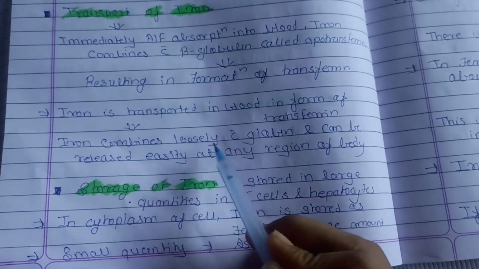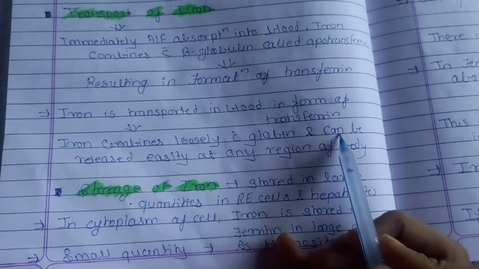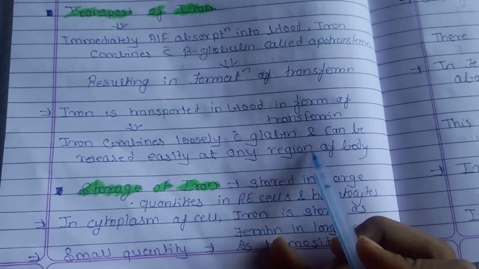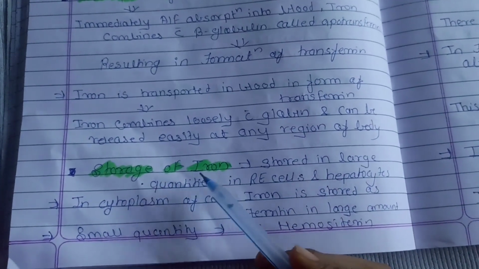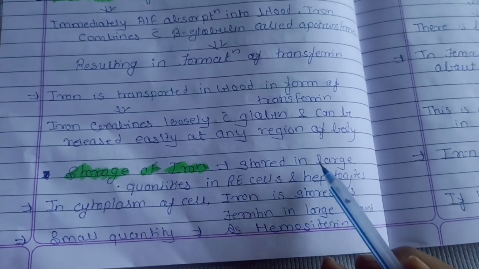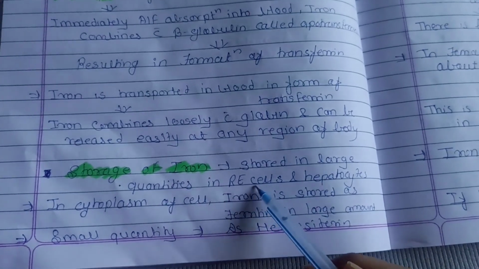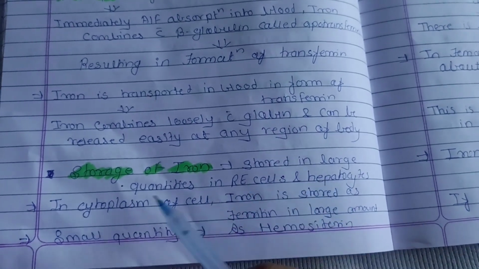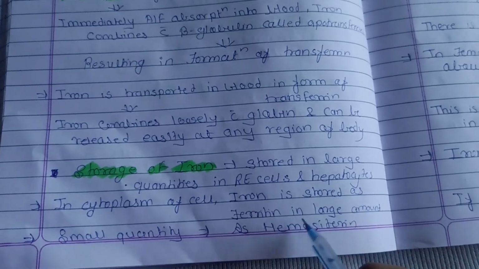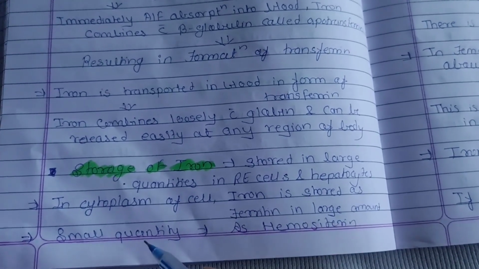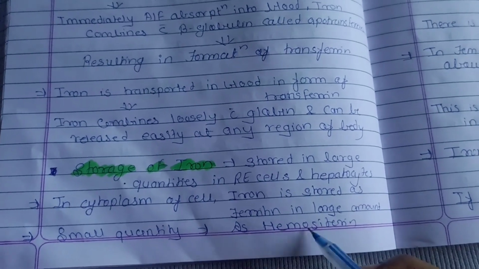Iron combines loosely with globulin and can be released at any region of the body where iron is needed. Okay. Storage of iron. It is stored in large quantities in RE cells and hepatocytes. In the cytoplasm of the cell, iron is stored as ferritin in large amounts and in small quantity as hemosiderin.